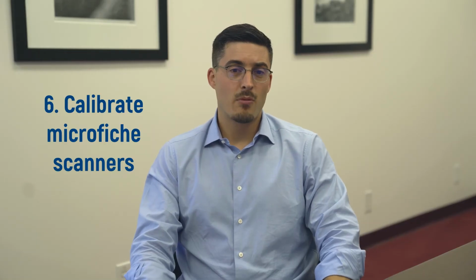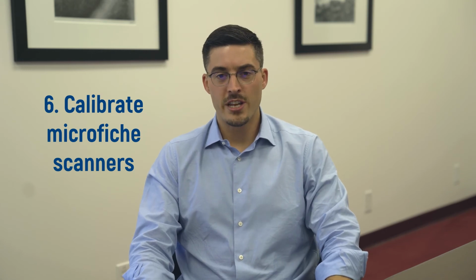So the next step in the process is calibrating the microfiche scanners, and we're going to calibrate the scanners to reflect what you need for your project based on the scope of work and the process flow.